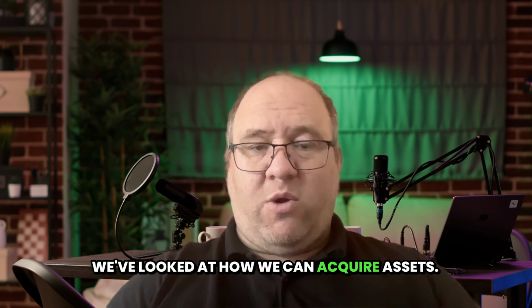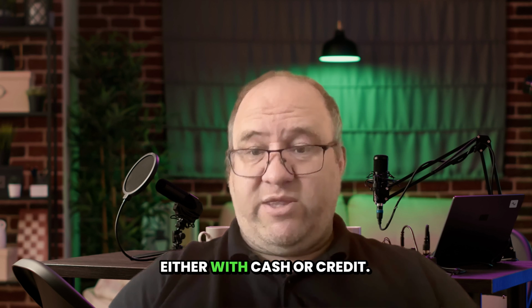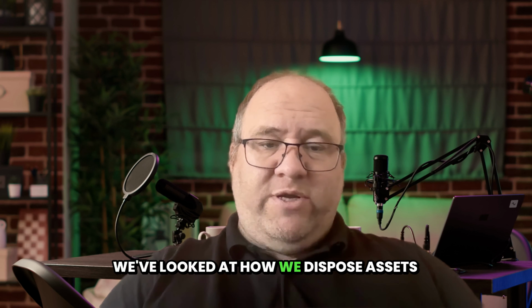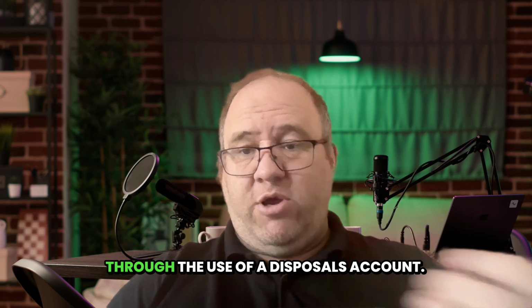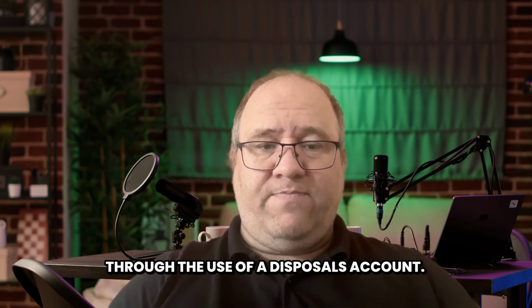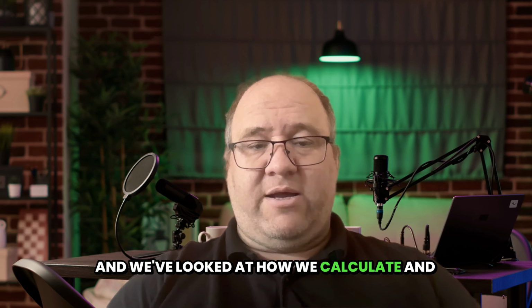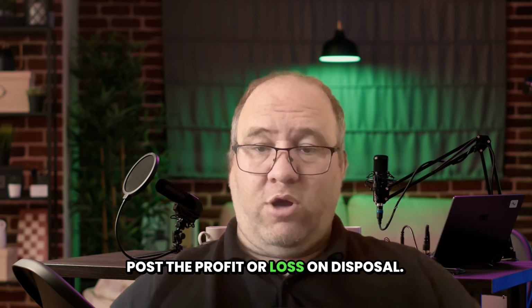We've looked at how we can acquire assets, either with cash or credit. We've looked at how we dispose of assets through the use of a disposals account. We've looked at how we process part exchanges. And we've looked at how we calculate and post the profit or loss on disposal.